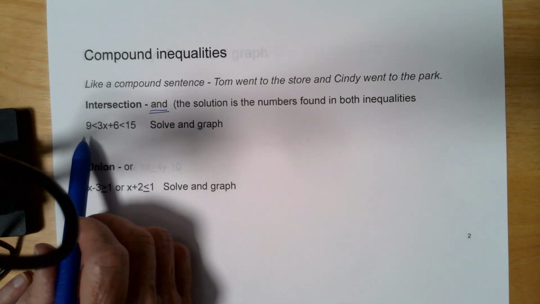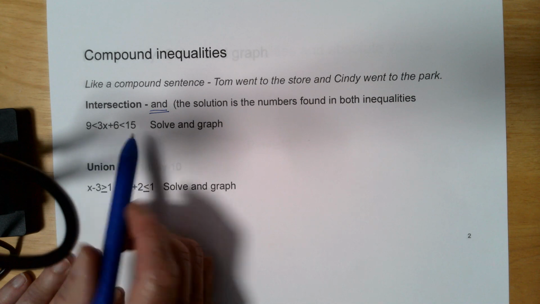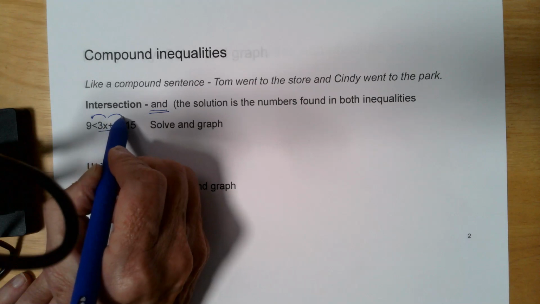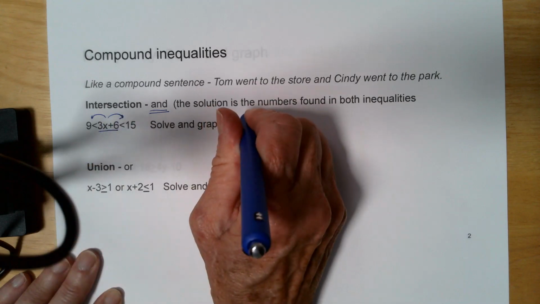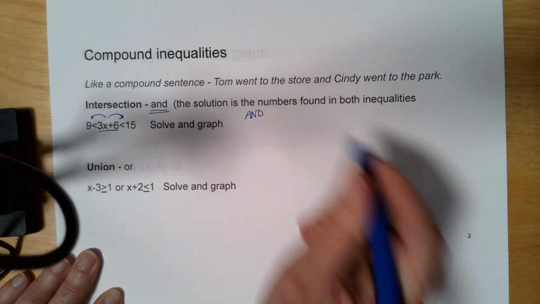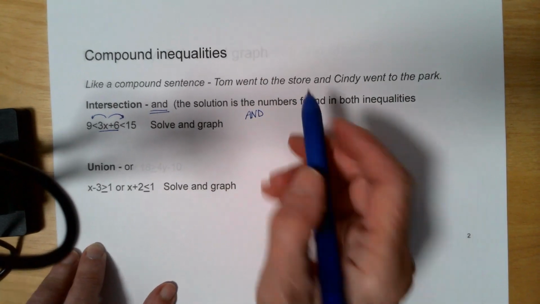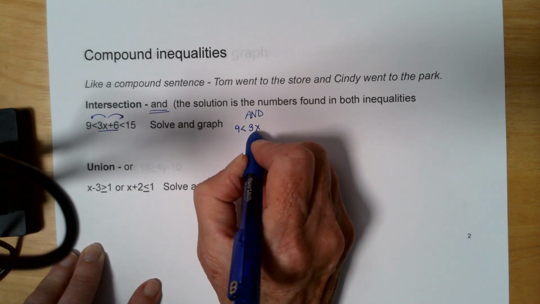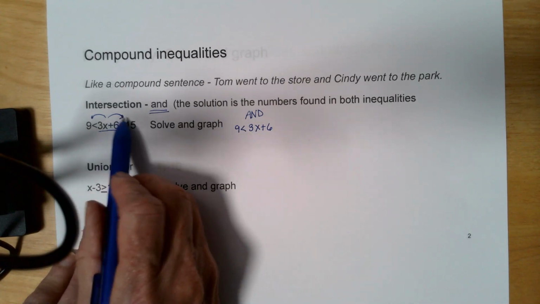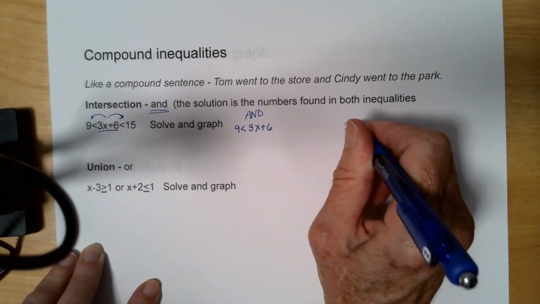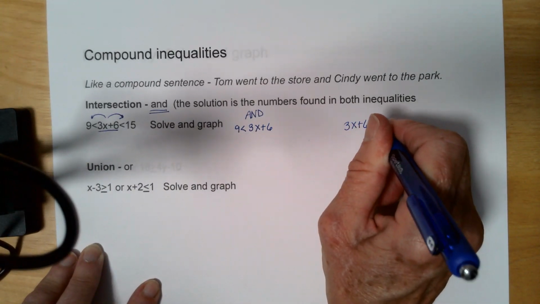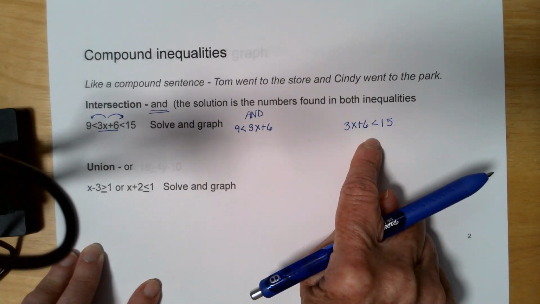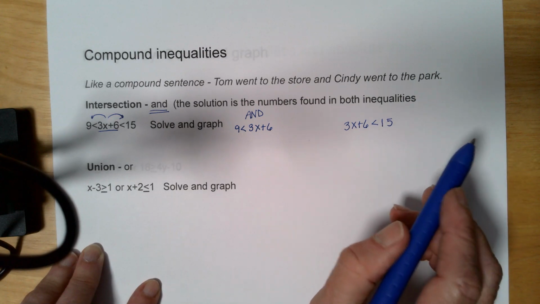This right here is a compound intersection. This center part goes with both this part and this part, and it's considered an and sentence. So I'm looking for the part that they have in common. I'm going to make two equations here. I have 9 is less than 3x plus 6. And then that center part also goes with the 15, so I have 3x plus 6 is less than 15. Now I have two equations to solve, and I'm going to find the part that they have in common.